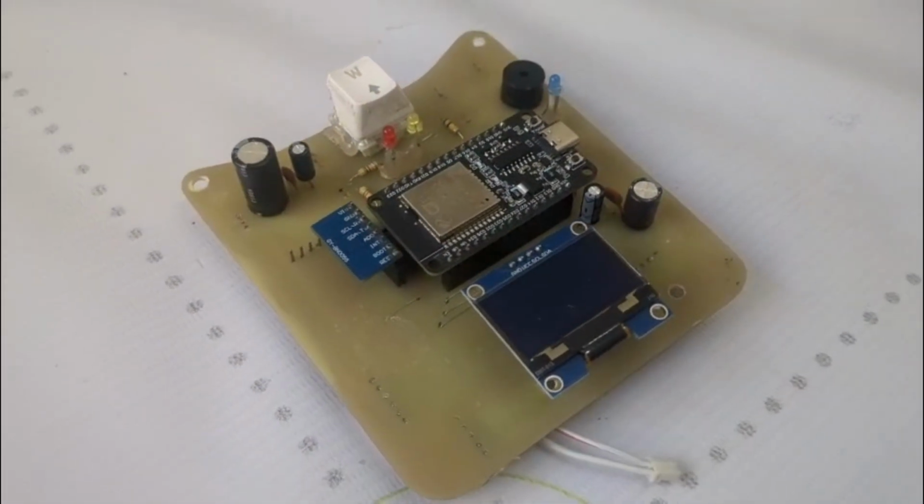Since high-quality SMD PCB manufacturing isn't easily available in Bangladesh, our goal was to use only off-the-shelf and through-hole components that we could source locally. This allowed us to design and assemble our own PCBs at home, which means we could rapidly iterate our designs.